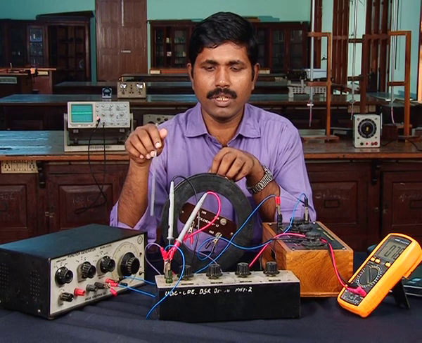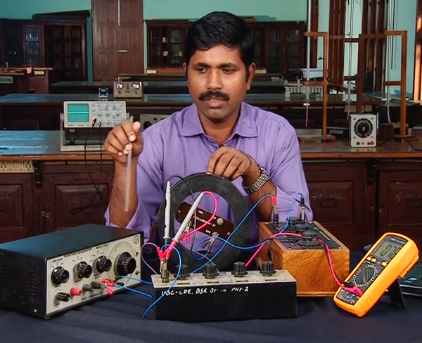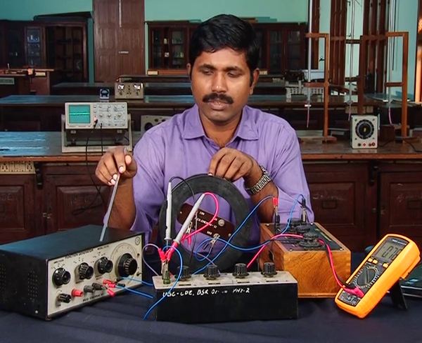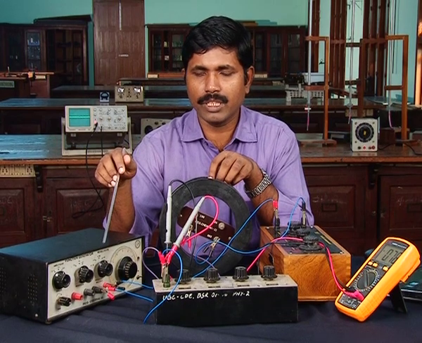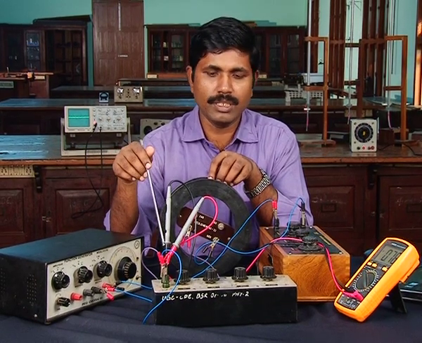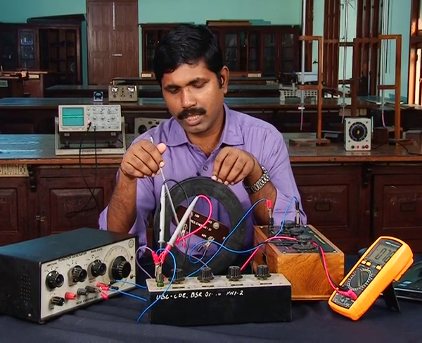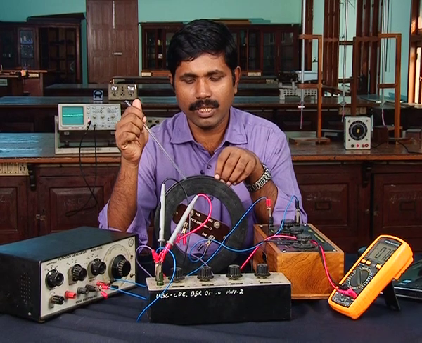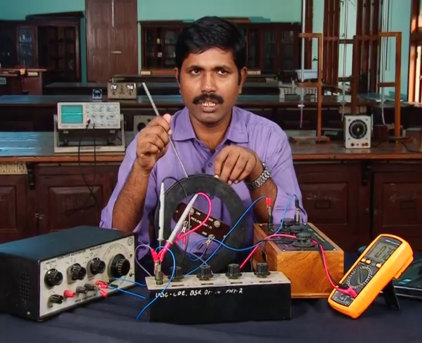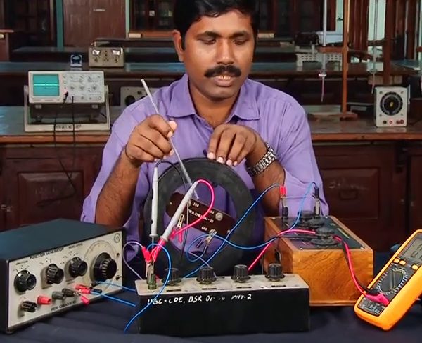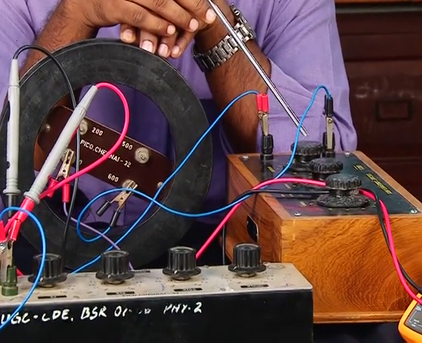This is the circuit arrangement for the series LCR resonance circuit. This is the function generator. From this function generator, input frequency can be given to this series LCR circuit. The output of the function generator goes to the inductor coil. Here I have used a 600 turn inductor coil. From the inductor coil, the capacitor box, the condenser box, is connected.